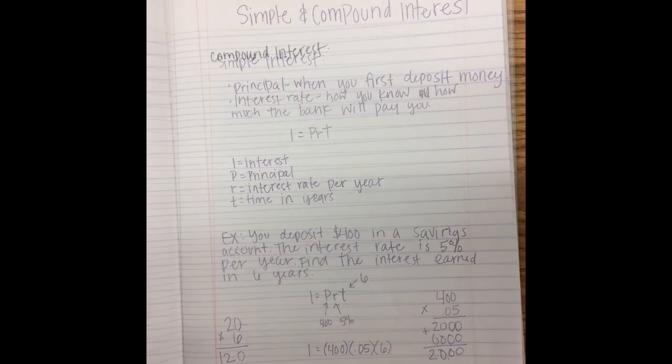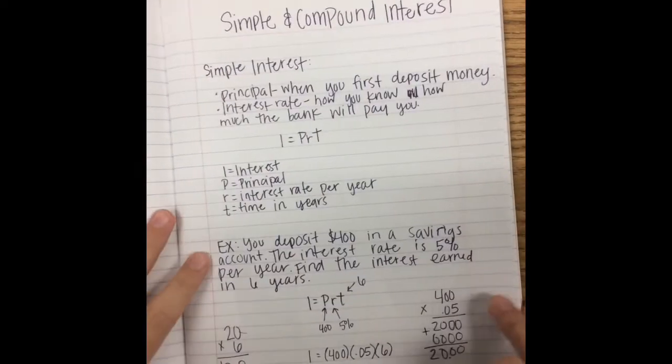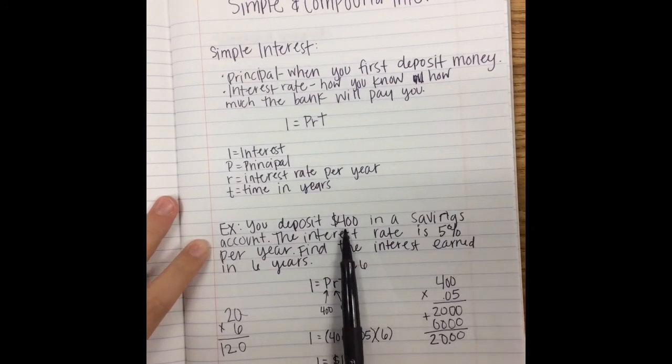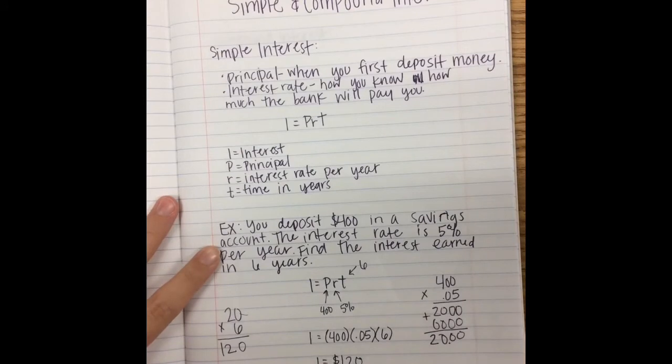Okay? Okay, so now we're going to talk about compound interest. Compound interest is when the bank pays interest on the principal and the interest already earned. So if we go back to our first example, you deposit $400, that's the principal, okay, and we had all the rest of this to get our interest.